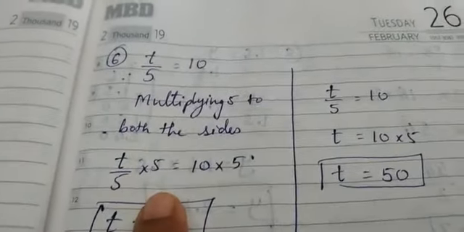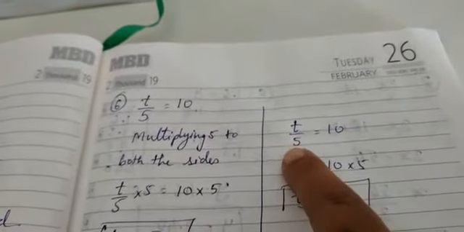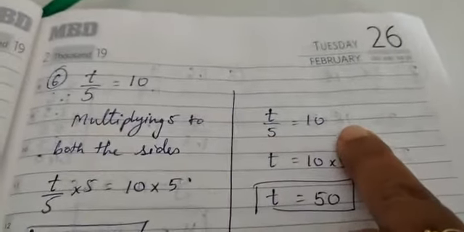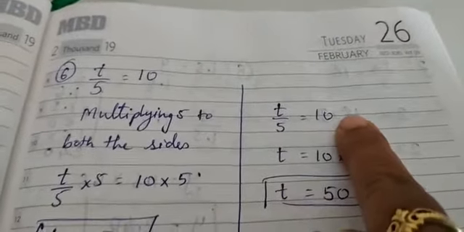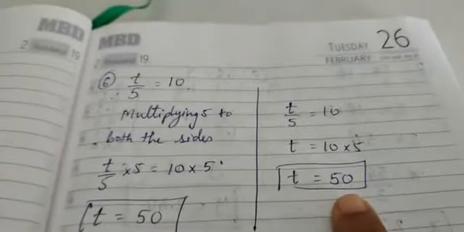This is one method. And the other one, simple thing, I will take this 5 on the other side, denominator will take up numerator, division will take up multiplication. So t is equal to 10 5s are 50.